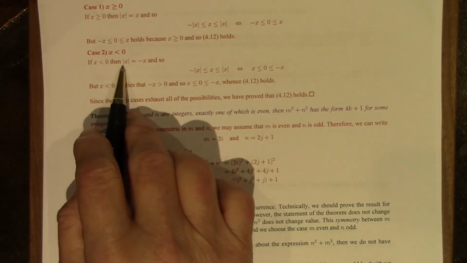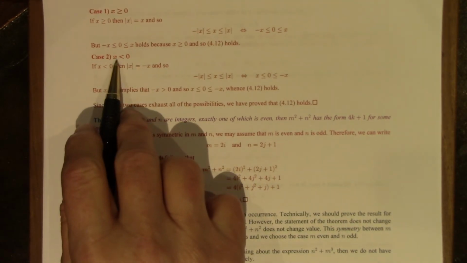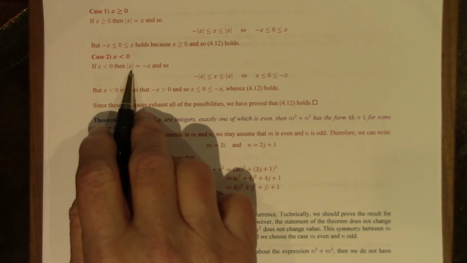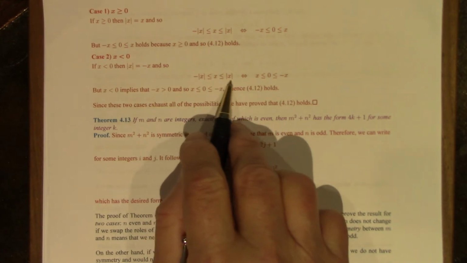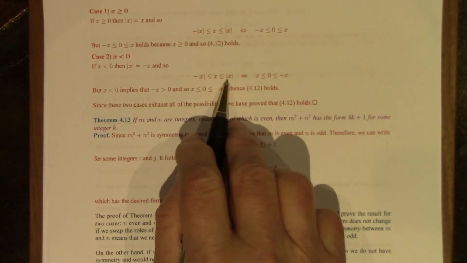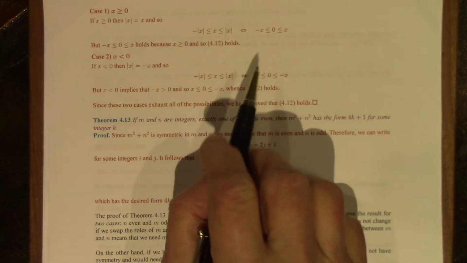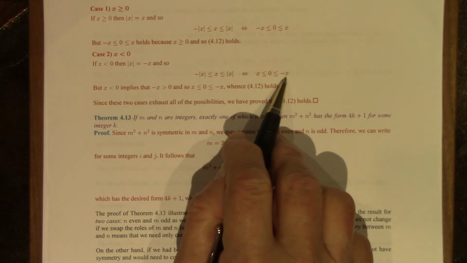Case 2 works essentially the same way with a few changes. Case 2 is x less than 0, so when x is less than 0, absolute x equals negative x. So this expression we're trying to verify is equivalent to this. It looks just like this, but you change x to negative x, so you get this.